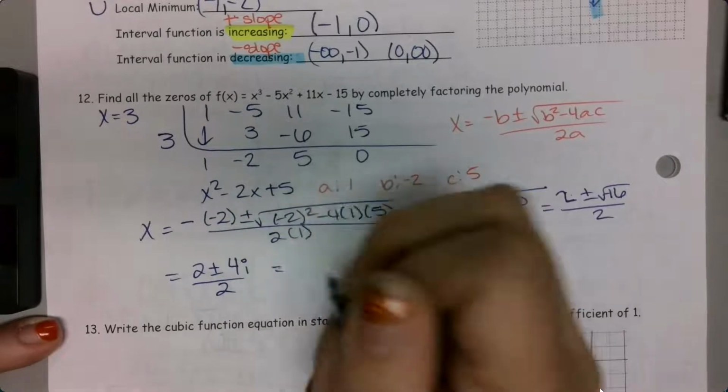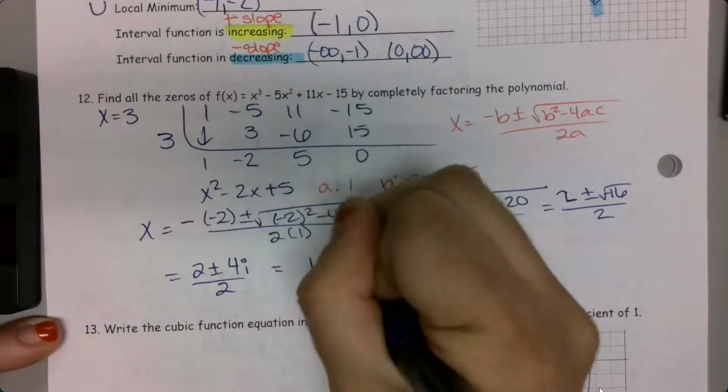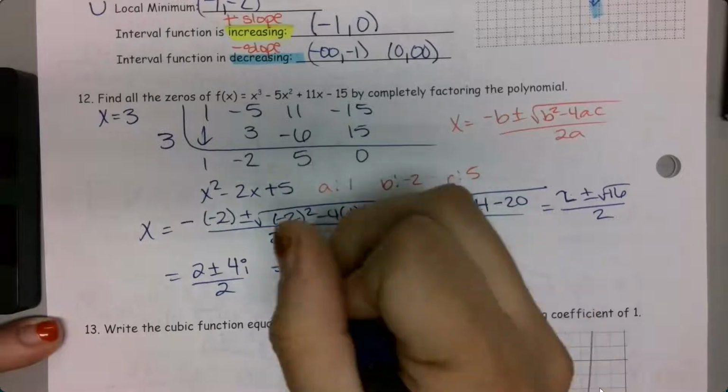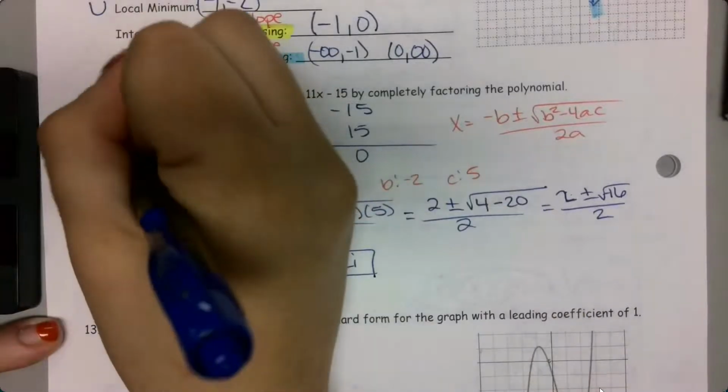Then I want to divide each of those things by 2. That's going to give me 1 plus or minus square root of 2i. So those are my zeros, and remember I found 3 at the beginning.